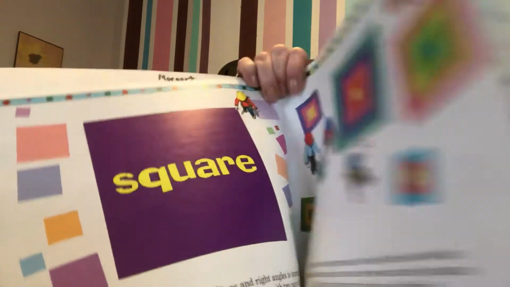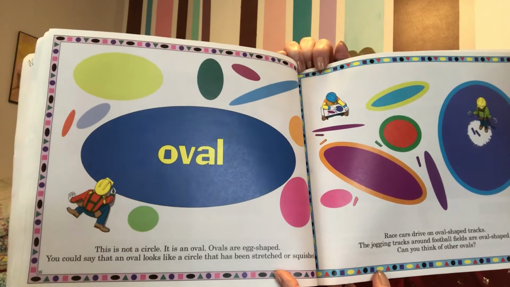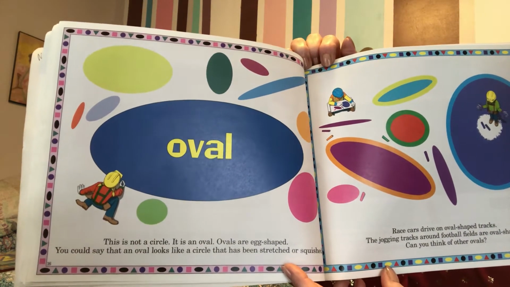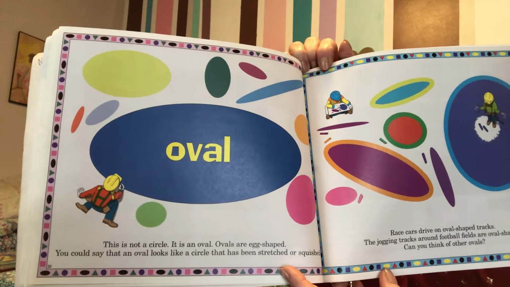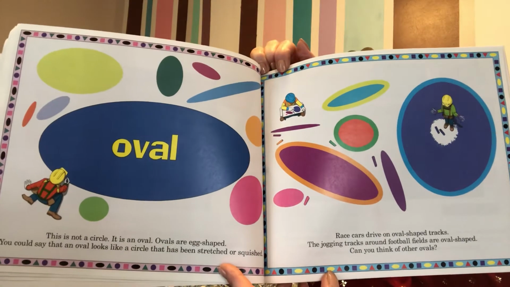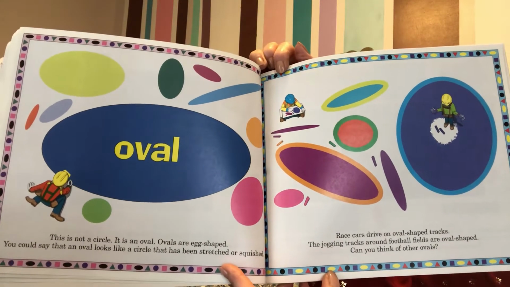Oval. This is not a circle. It is an oval. Ovals are egg-shaped. You could say that an oval looks like a circle that has been stretched or squished. Race cars drive on an oval-shaped track. The jogging tracks around football fields are oval-shaped.